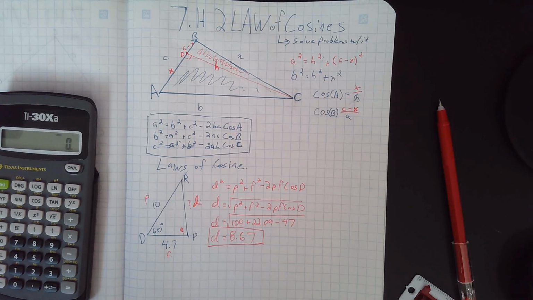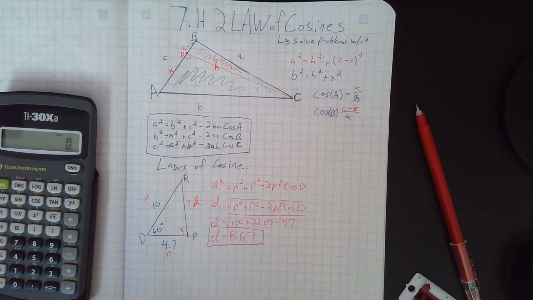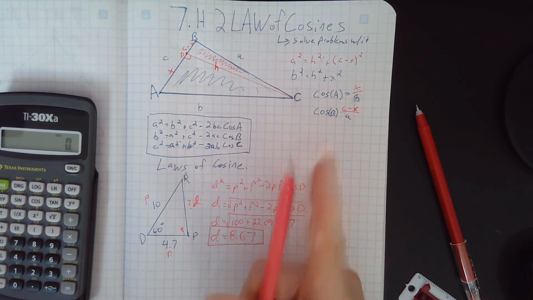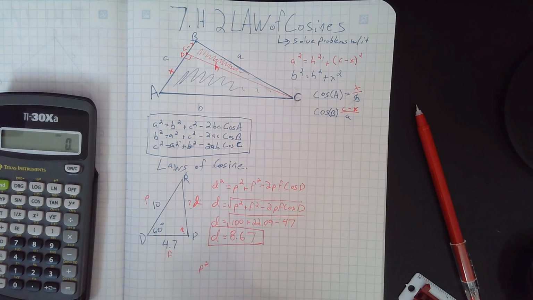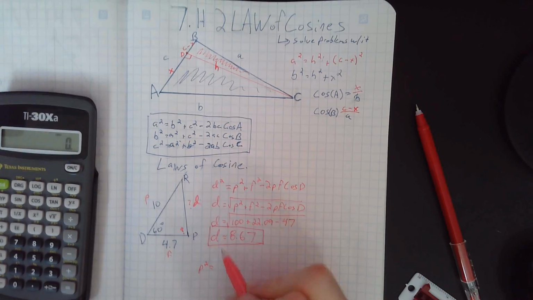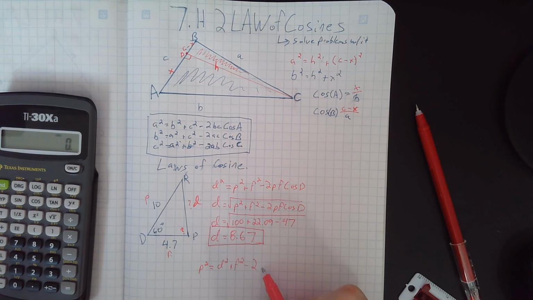Let's solve for the cosine of one of these other angles here, the cosine of P. So P squared is going to be equal to D squared plus F squared minus 2DF times the cosine of P.